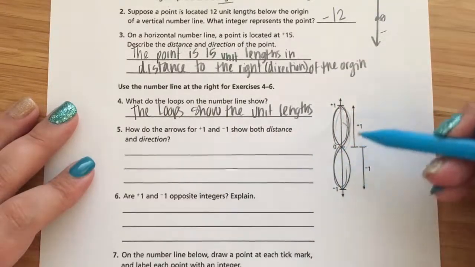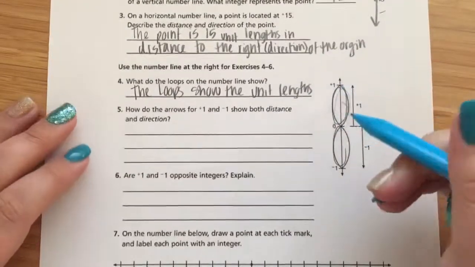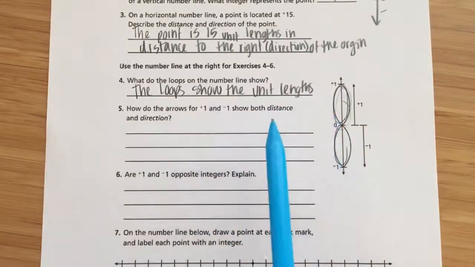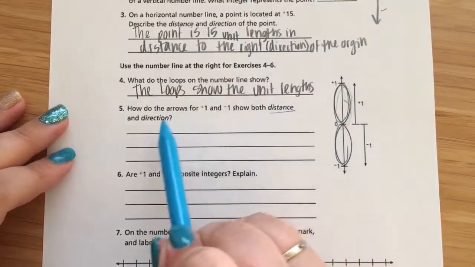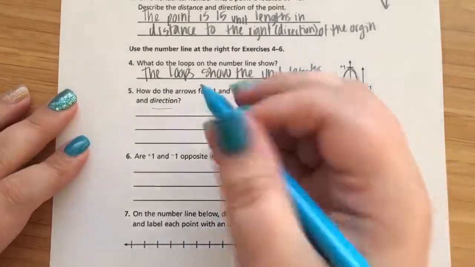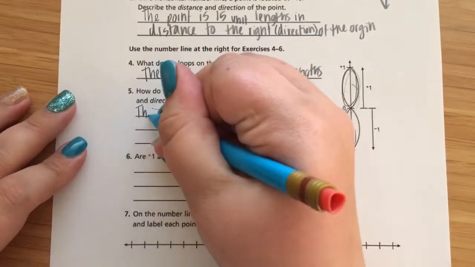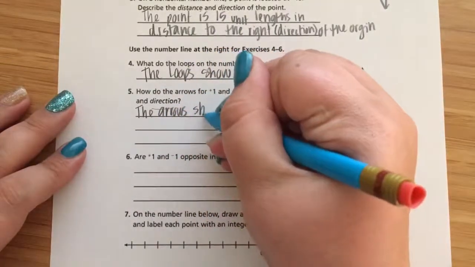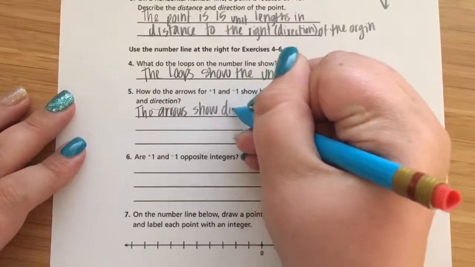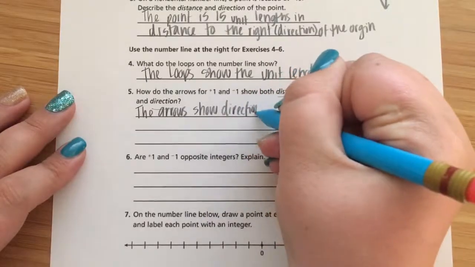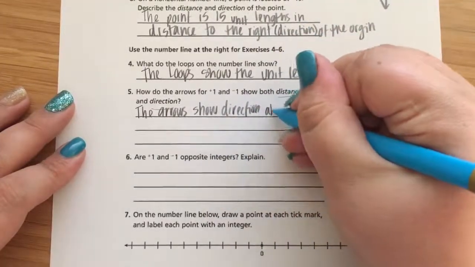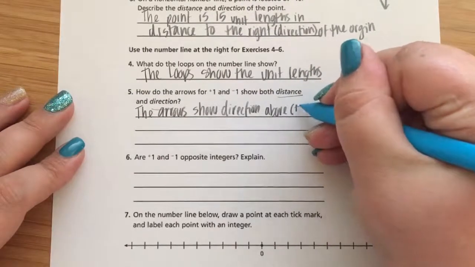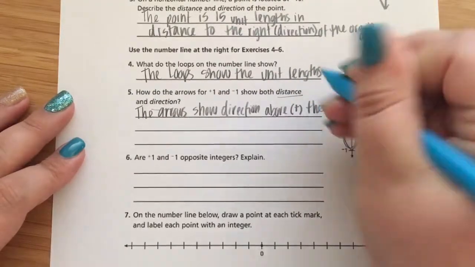So how do the arrows for positive 1 and negative 1 show both distance and direction? So those arrows, they're really pointing me in the direction of where the positive numbers would be and the negative numbers would be. That's what's really handy about drawing a number line out, even when it's vertical. You may not always use a vertical number line, and you may not have seen a vertical number line before now, but that's okay because you're going to be an expert at this.